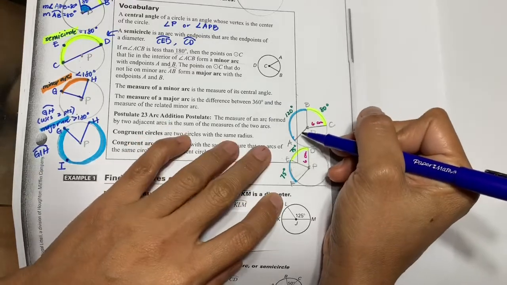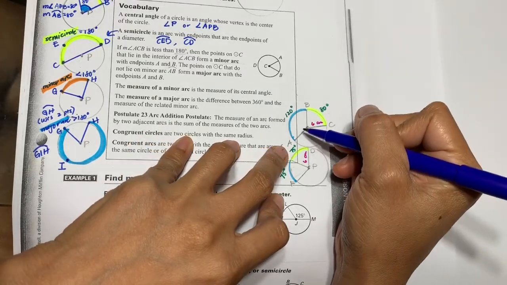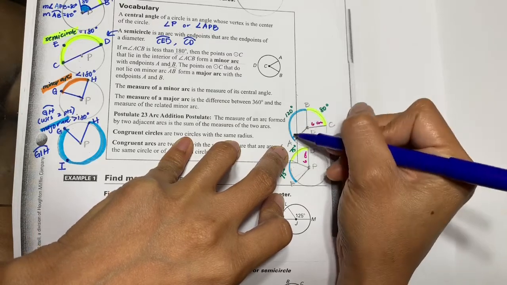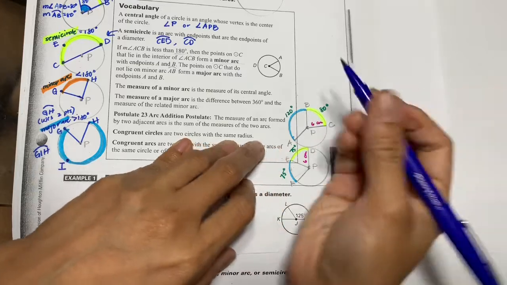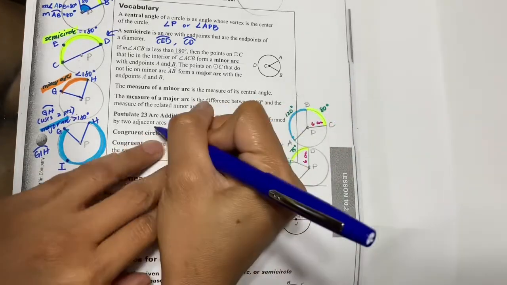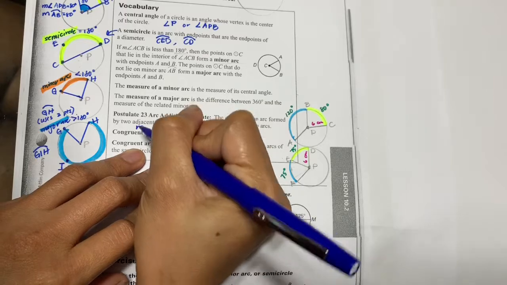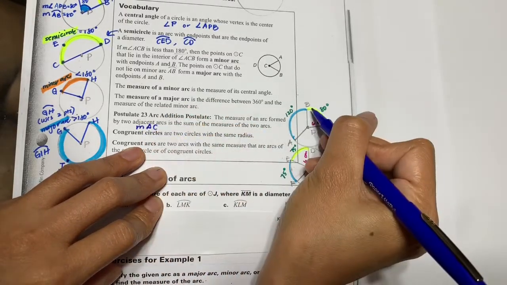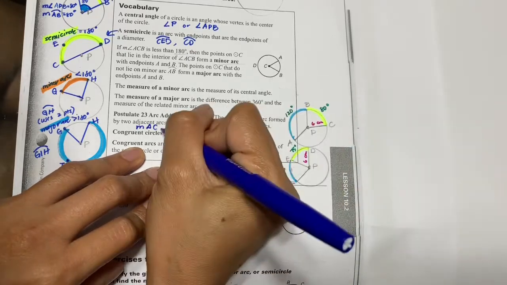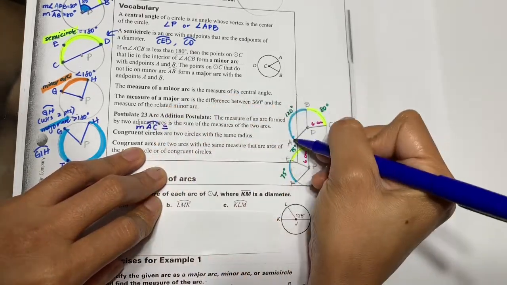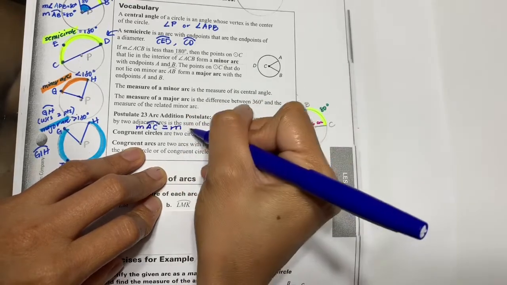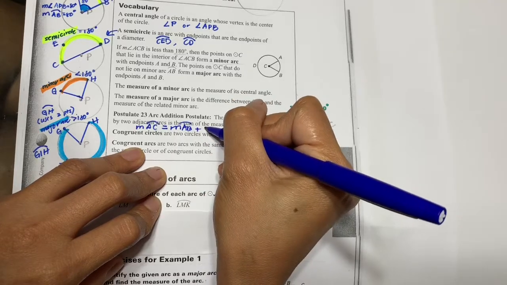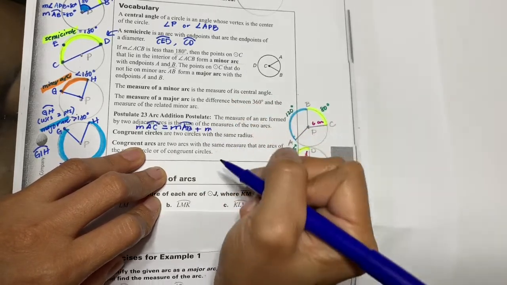All it's telling you is that if you have 2 adjacent arcs and you want to add them, it's the whole thing from A to C. So the measure of arc AC is equivalent to the measure of arc AB plus the measure of arc BC.